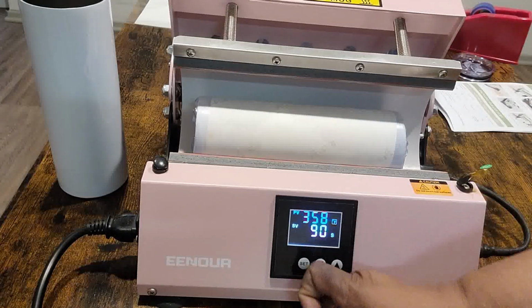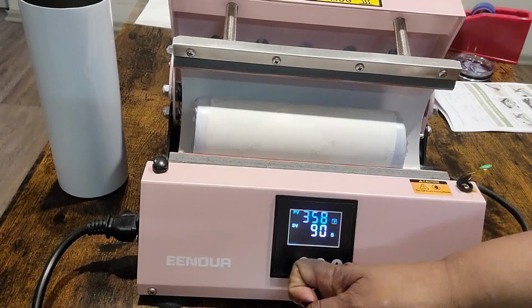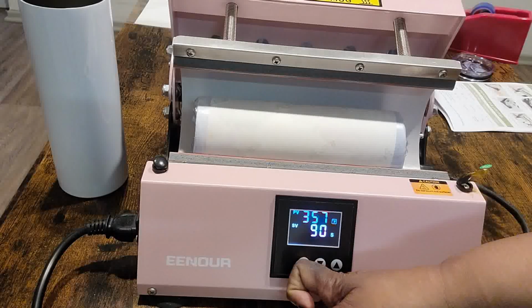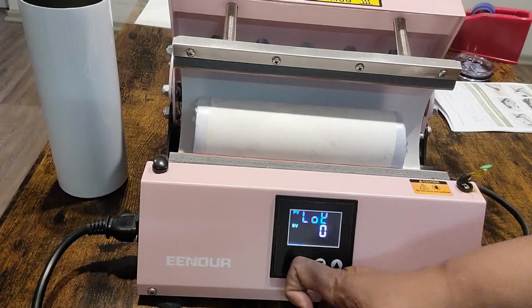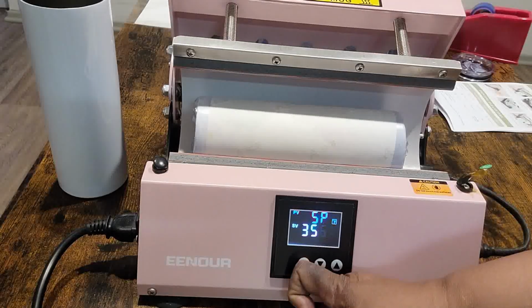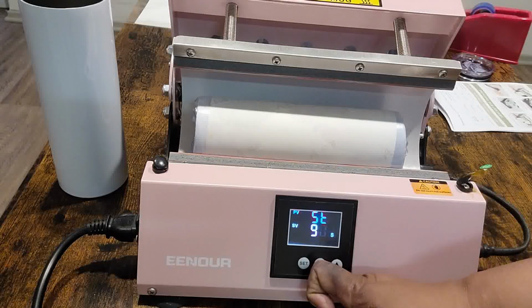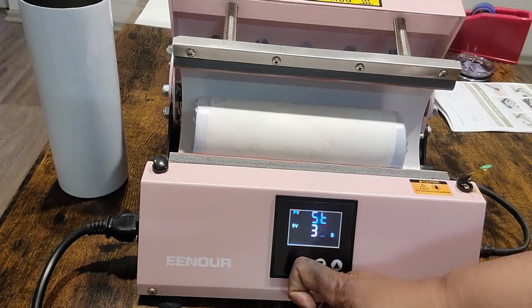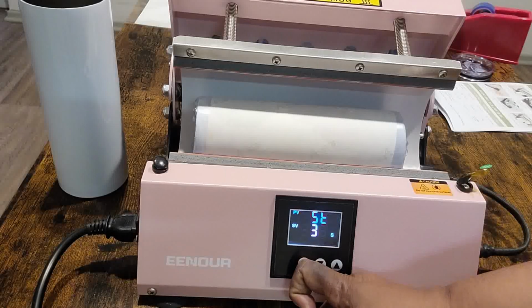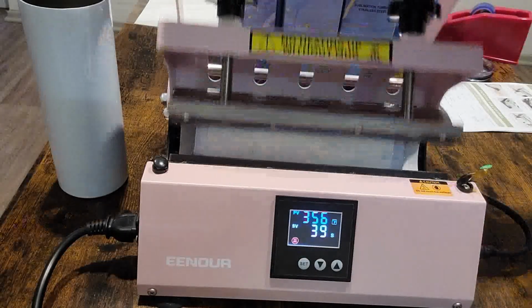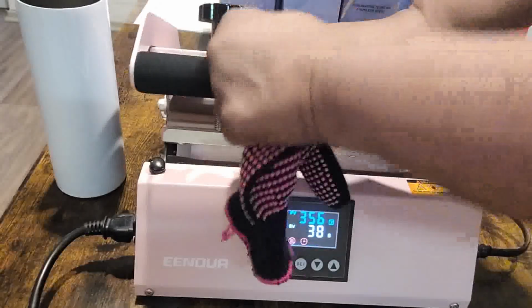And this time we're going to hit set, long press it, and we're going to change now to 40 seconds. And set. There we go. I hit it for 39, but we'll be fine.